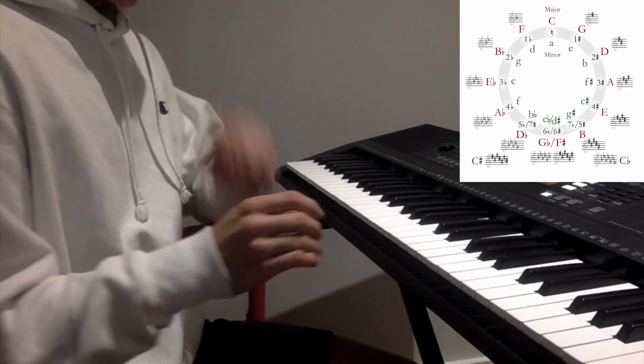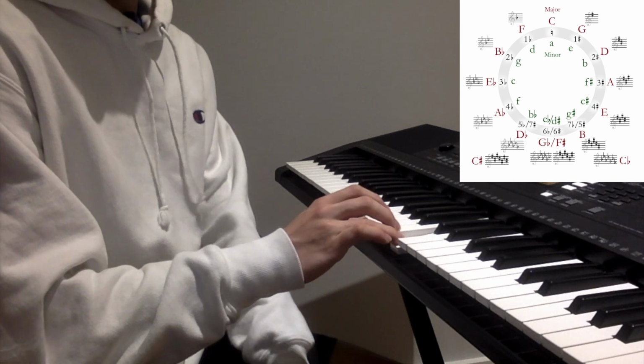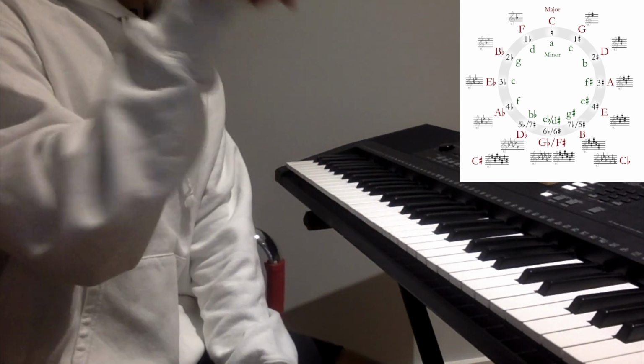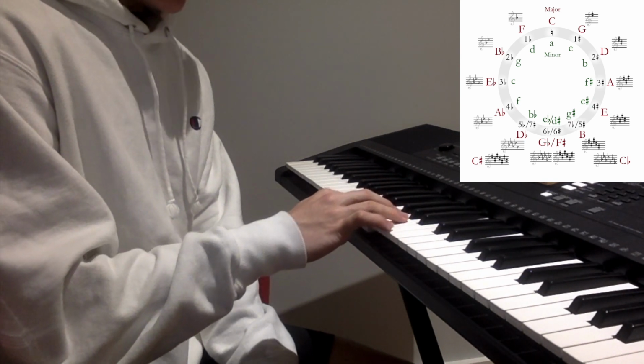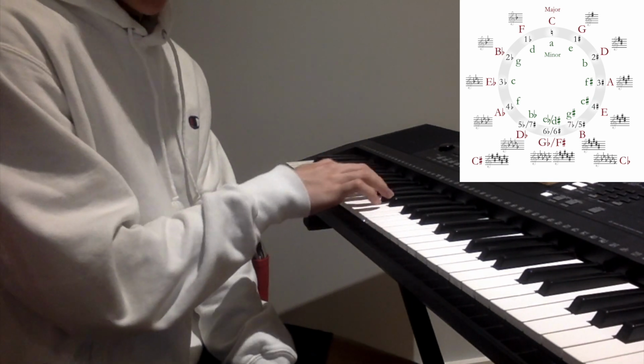So now let's go the other way. We can start off at C, and then go down the other way to get the other side of the circle of fifths. 1, 2, 3, 4, 5, we get F. 1, 2, 3, 4, 5, it's B flat.